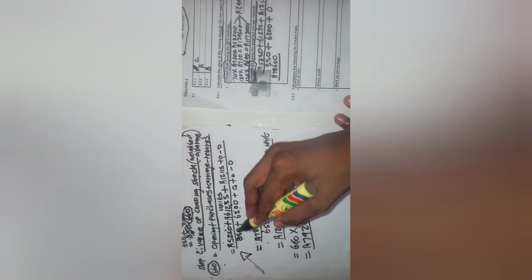So we write it down. 78,600 divided by the ones at the bottom. 350 plus 6,200. We got 6,550. Then when you take this 78,600 divided by 6,550, we got the weighted average per unit of how much? Of 12 rand. So the weighted average is 12 rand.